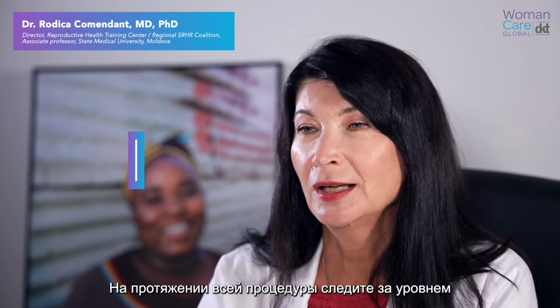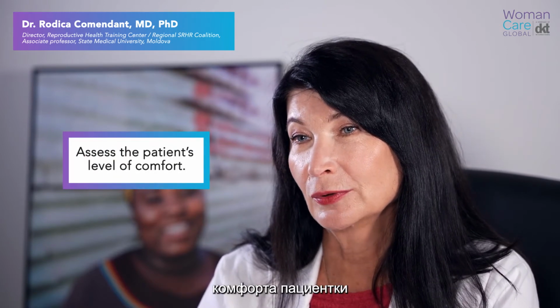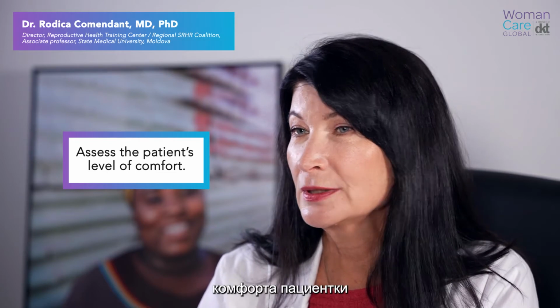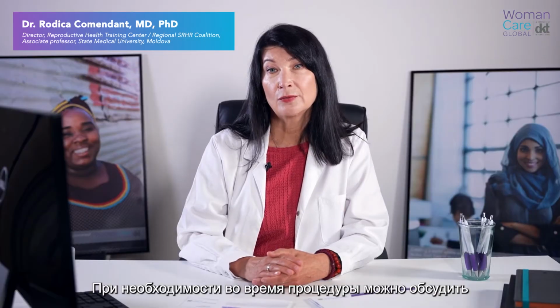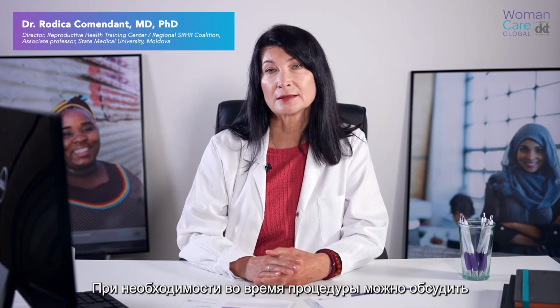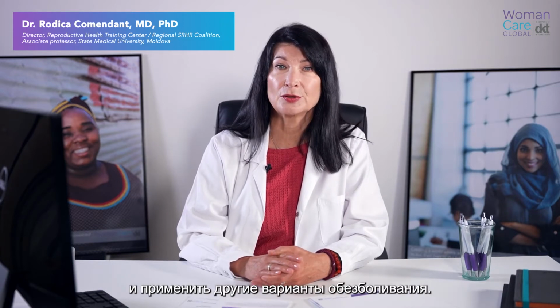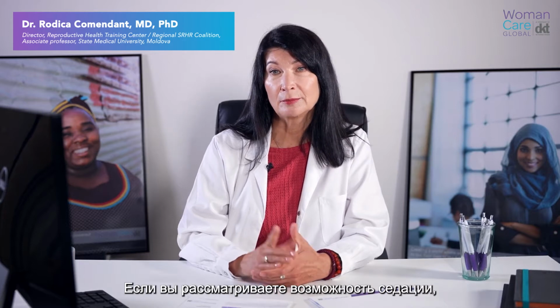During the procedure, continue to assess her level of comfort and be open to pausing the procedure anytime if she is not comfortable. Further pain relief options can be discussed and administered during the procedure if required, but remember to follow local protocols if conscious sedation is considered.